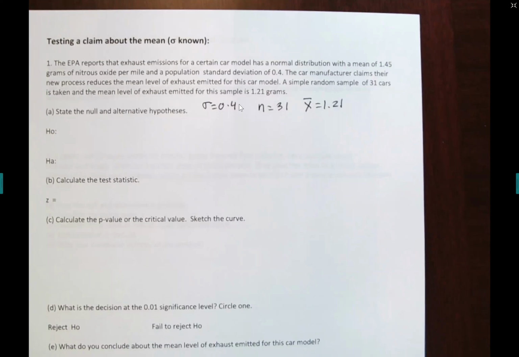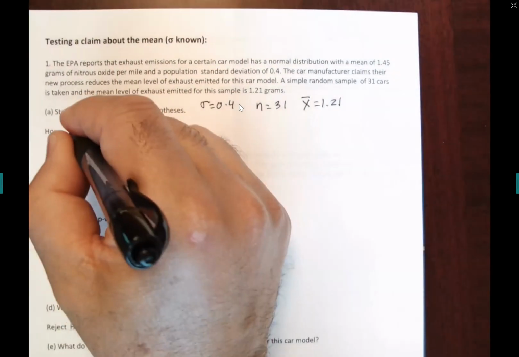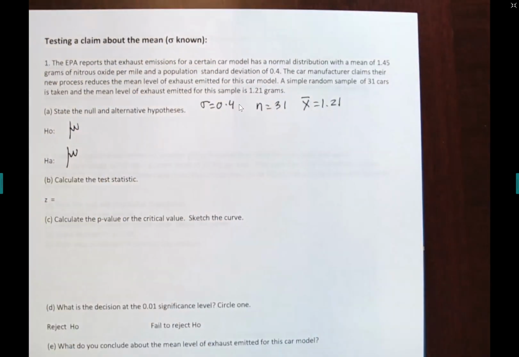The car manufacturer claims their new process reduces the mean level of exhaust. And we know that the mean level of exhaust is known to be 1.45. Can someone tell me what you think the null and the alternative are going to be? Any suggestions? Is it mu is equal to 1 point? He says reduces. If I say I want to reduce this number, that means I'm claiming that my number is what? Less? Less, exactly. That's good.